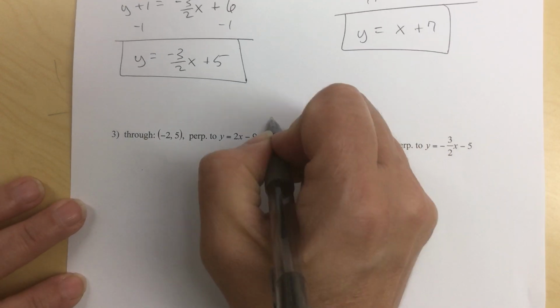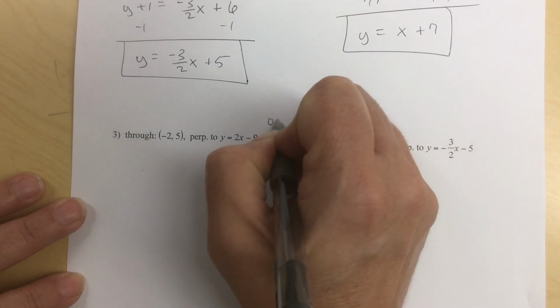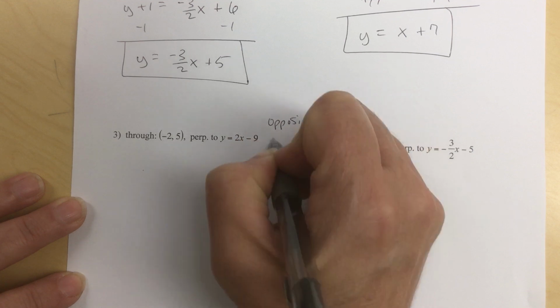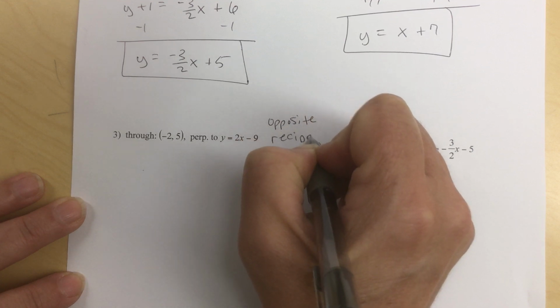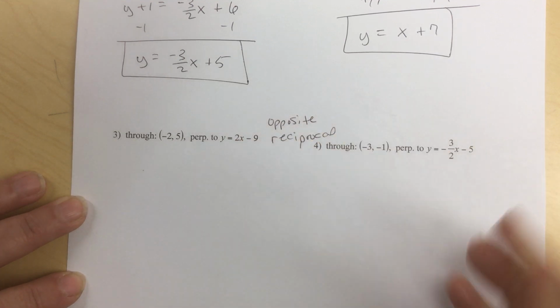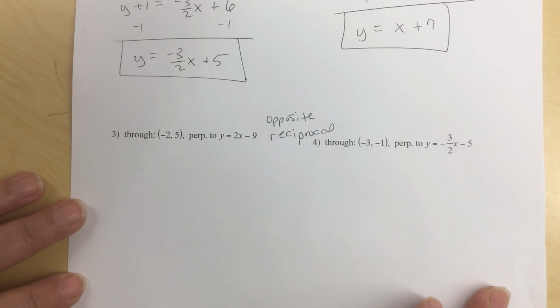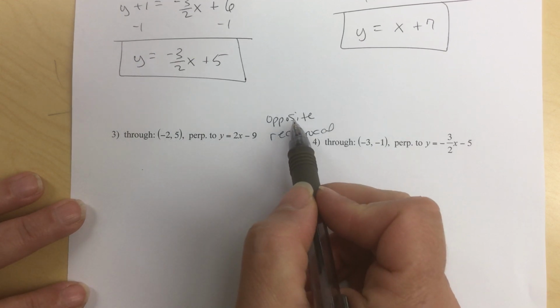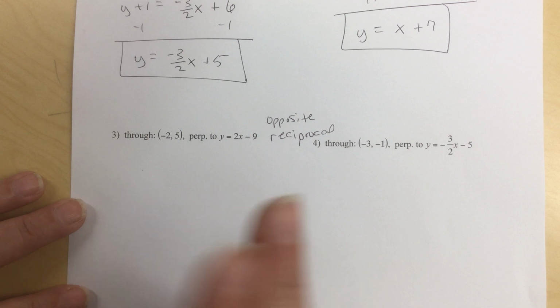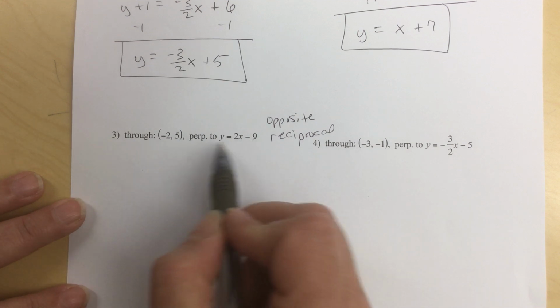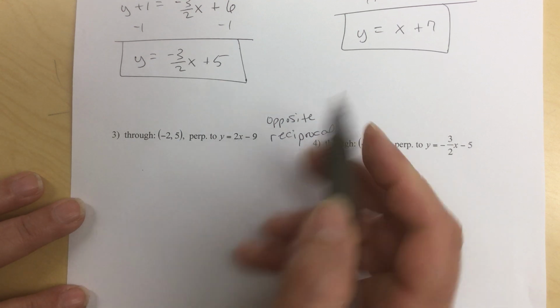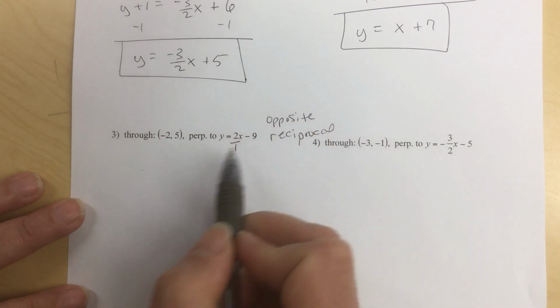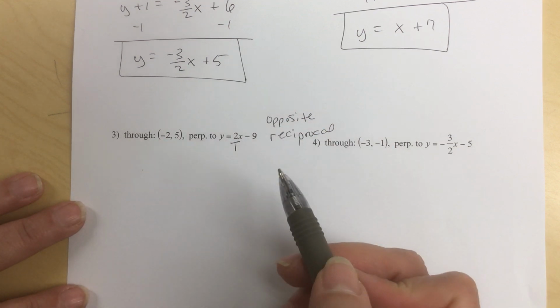Okay, so let's do a couple perpendicular. Perpendicular lines have slopes that are opposite and reciprocal. That should be in your notes. If it's not, write it on your blue sheet, okay? So opposite means we're going to change the sign, and reciprocal means we're going to flip it over. So you find the slope of this line. Well, the slope of this line is 2, which is like 2/1. Whenever you have a whole number, put it over 1.